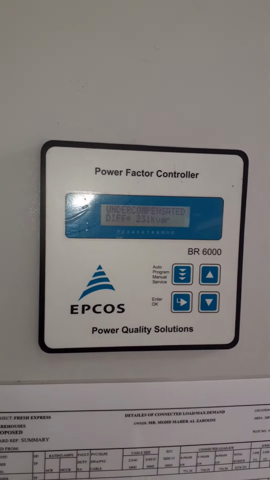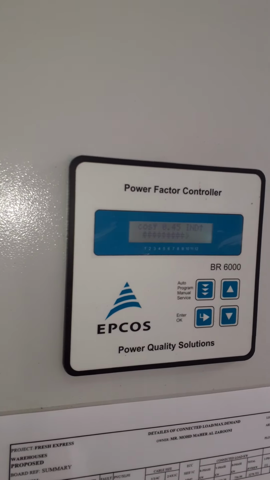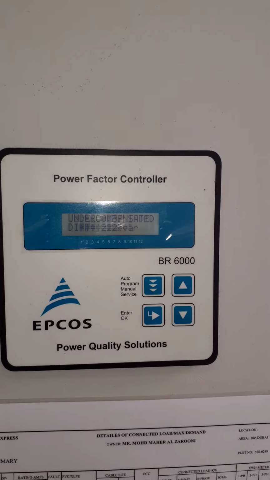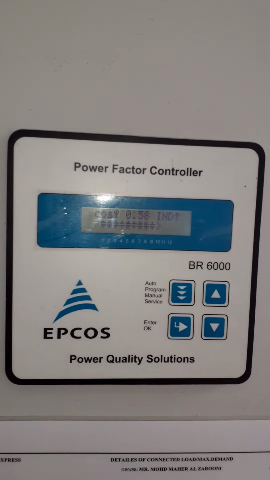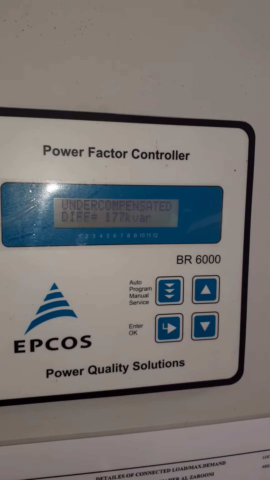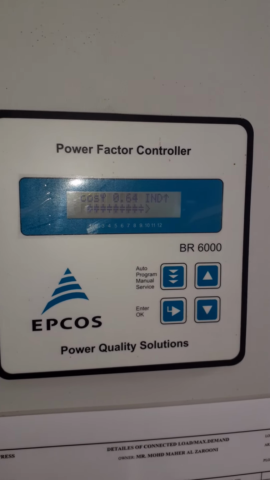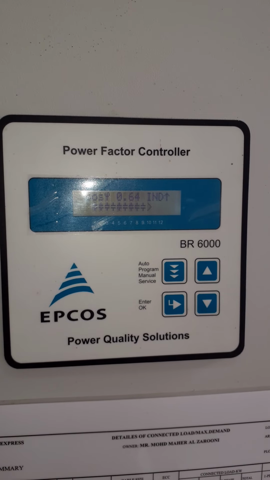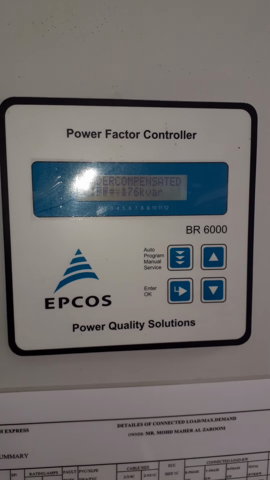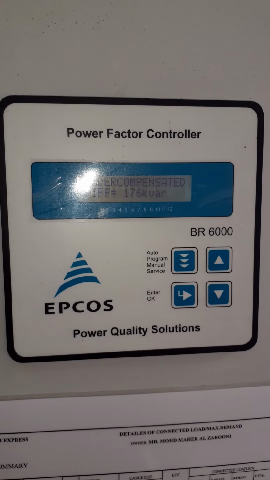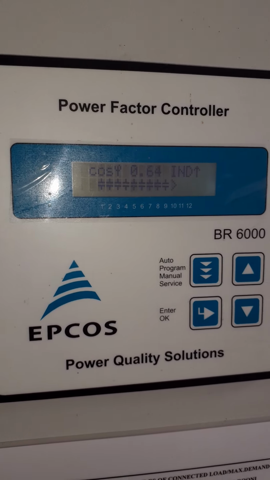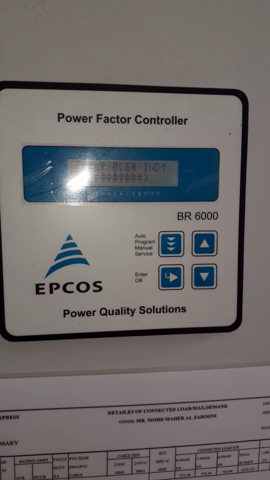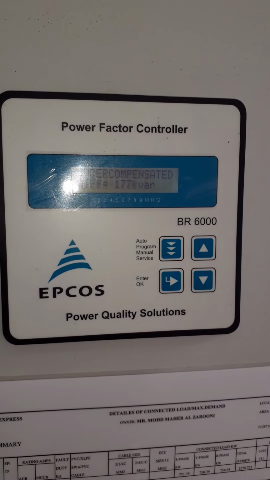It is showing undercompensated. It has not attained what we require. It is undercompensated and it is inductive. You can see it is inductive. If it is overcompensated, either the system can be capacitive, or maybe the capacitors have over-engaged. If it is capacitive, it is indicating CAP, that is capacitive.